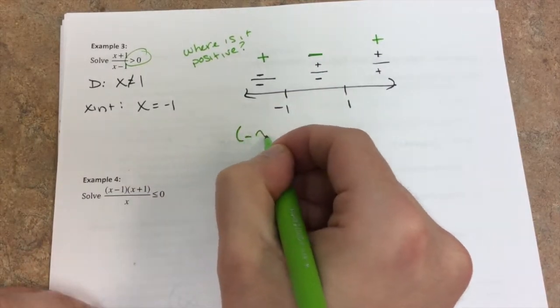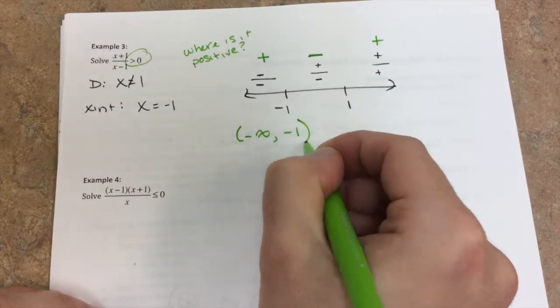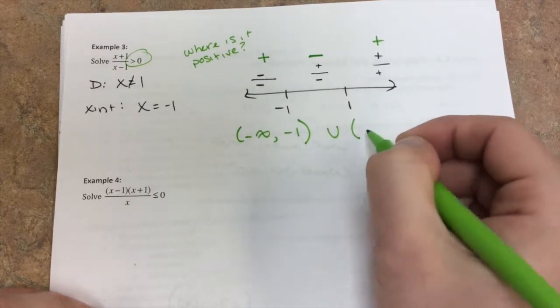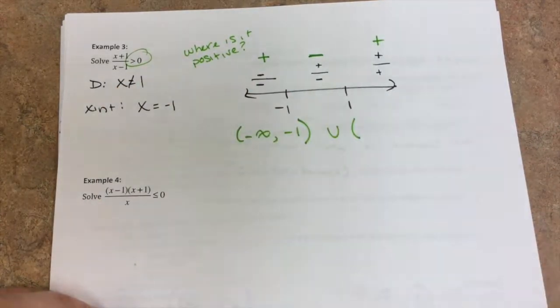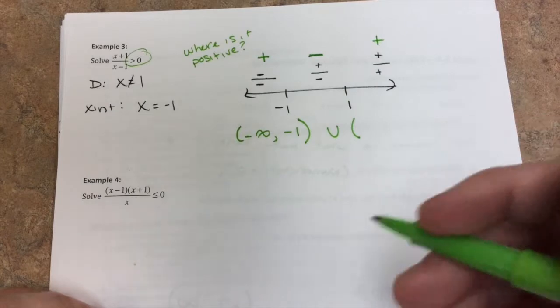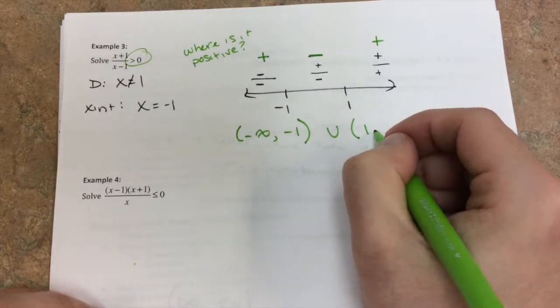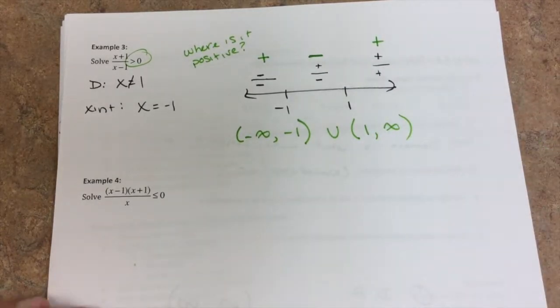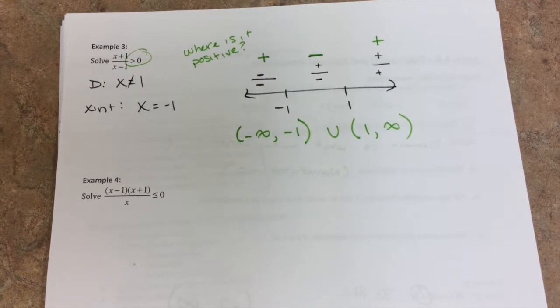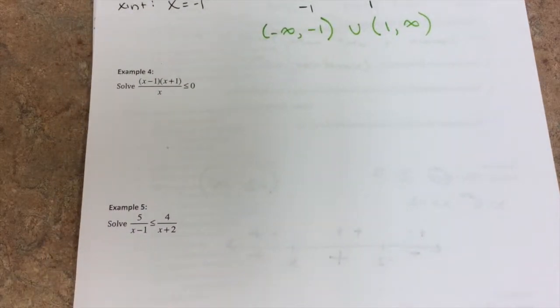So we can write from negative infinity, let's do green, to -1, union, parenthesis. We have parentheses because the inequality doesn't have a line underneath it, so we're not including them. And then 1 comma infinity. So not so bad. How about 4?